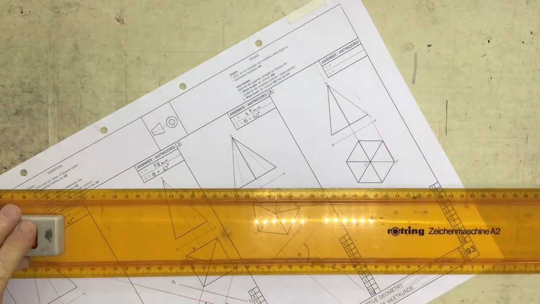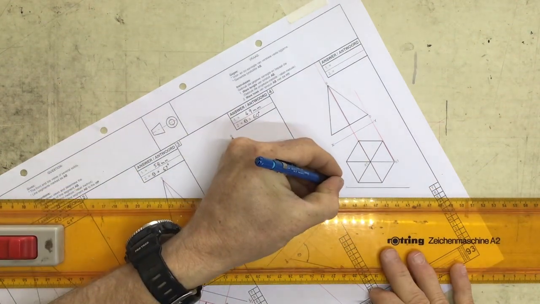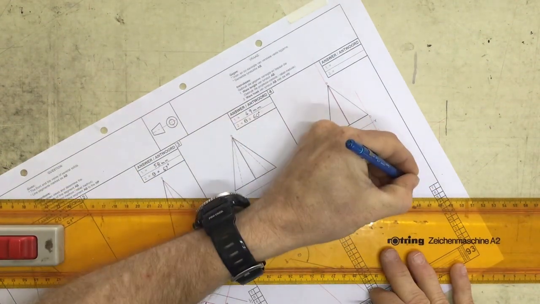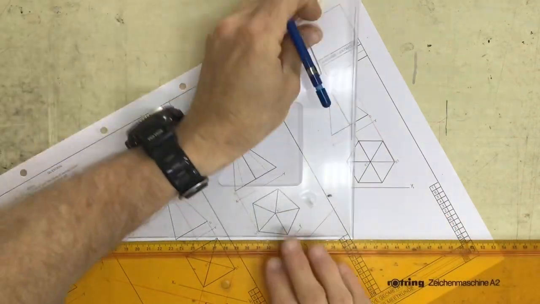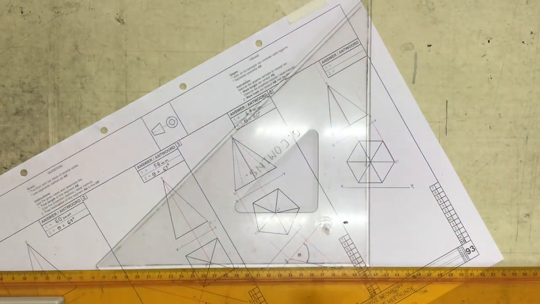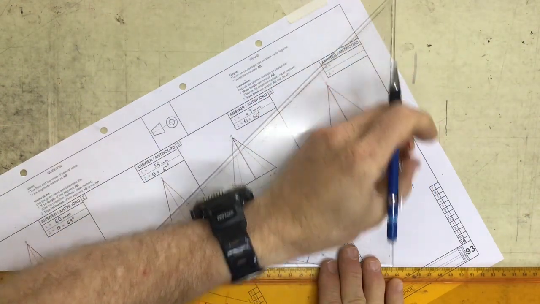You can now draw a line which will be parallel to the AB line over there, X1, Y1. Draw some construction lines that will be at 90 degrees to the XY axis and to the line AB over there.